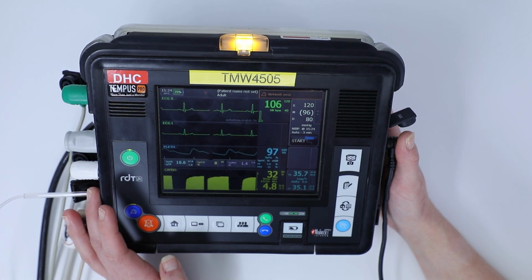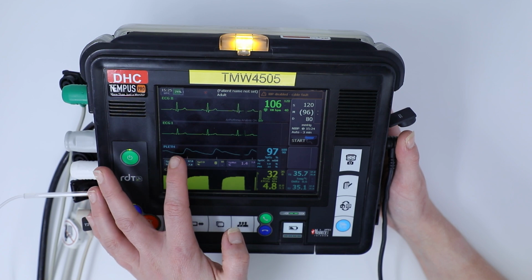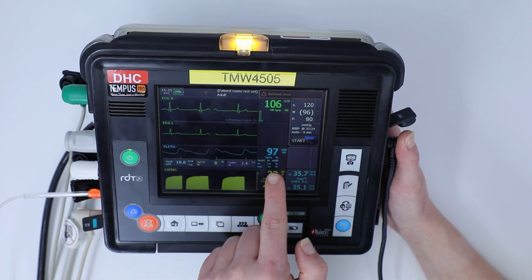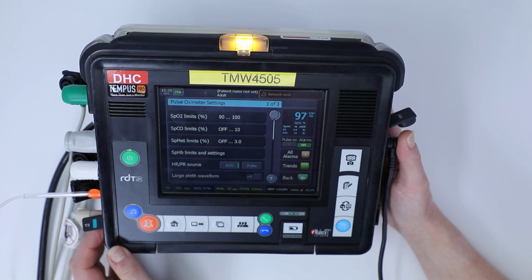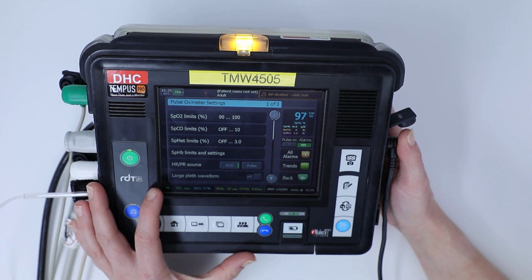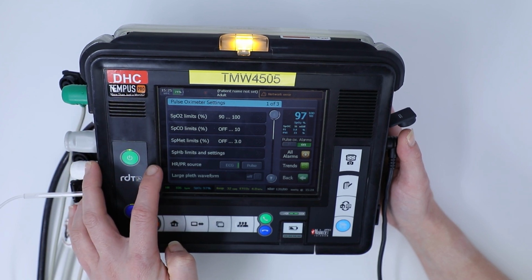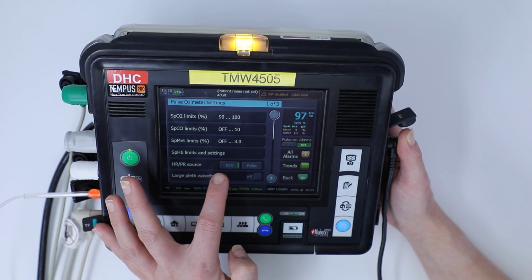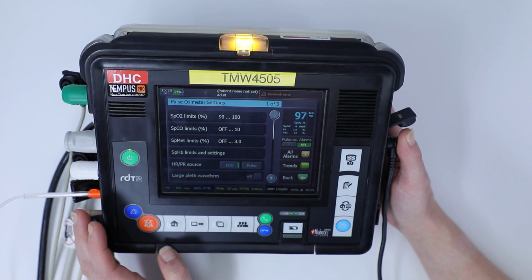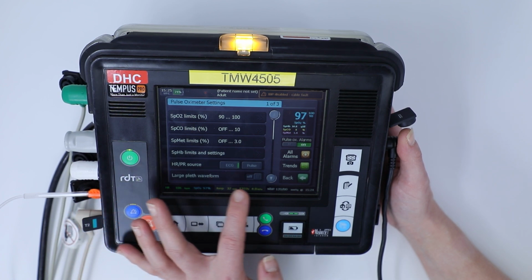Okay, so now we're going to look at our oxygen saturation. So again, if you want to look at anything within your pleth cable, you're going to click on the blue menu on the right hand side there, and it's going to give you a variety of different things that you can change, including your saturation limits and also where your heart rate is being sourced from, heart rate or pulse rate. You can look at it from your ECG or you can look at it from your pulse oximeter. You can also change the size of the waveform.